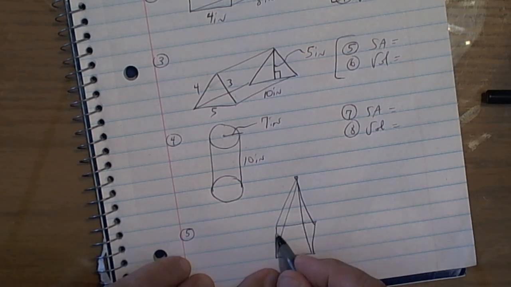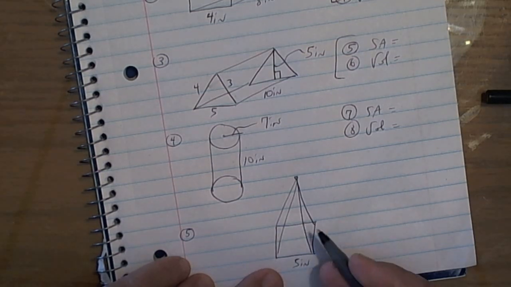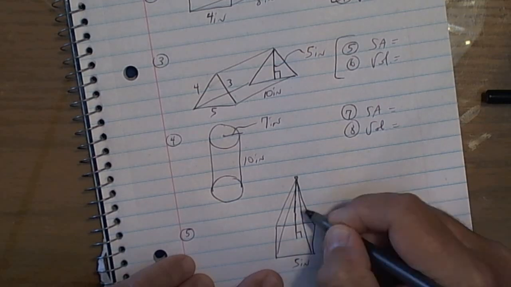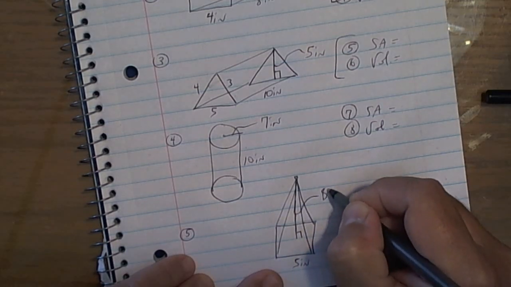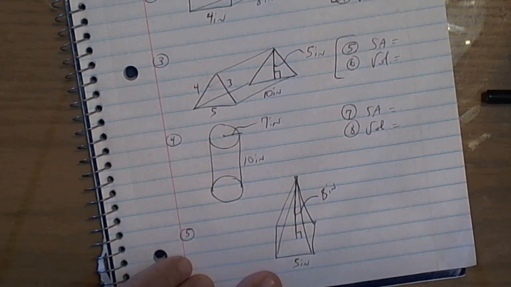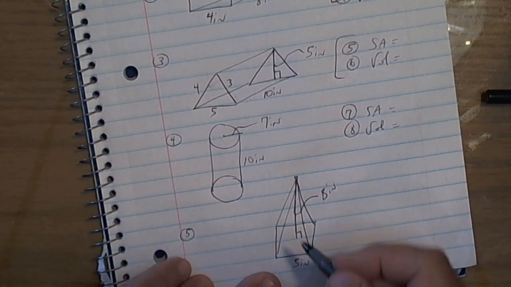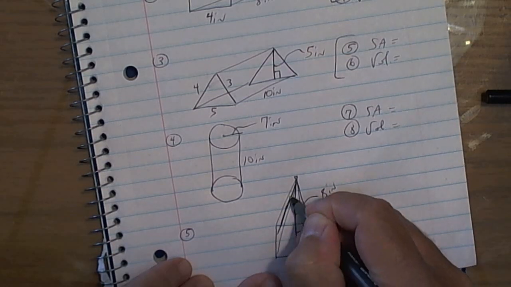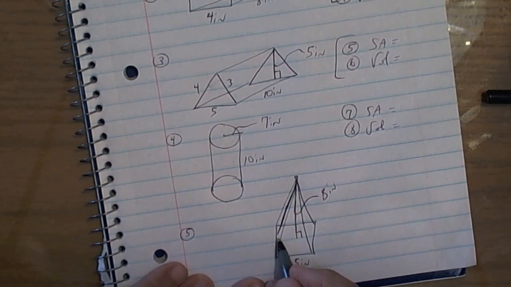Each one of these is 5 inches because it's a square pyramid. Let's make the height of the pyramid 8 inches. Okay. Now you got to find the slant height right here. You got to find the height of the triangles.